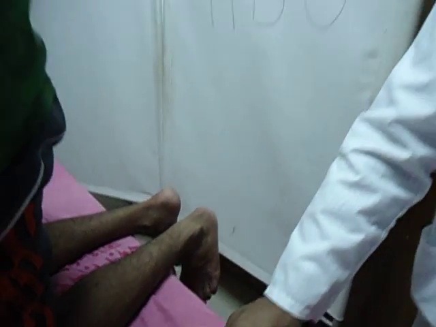So we can't elicit the patient's jerk. To elicit it in difficult patients, we have to do the Jendrassik maneuver. So to do the Jendrassik maneuver, let's ask the patient.